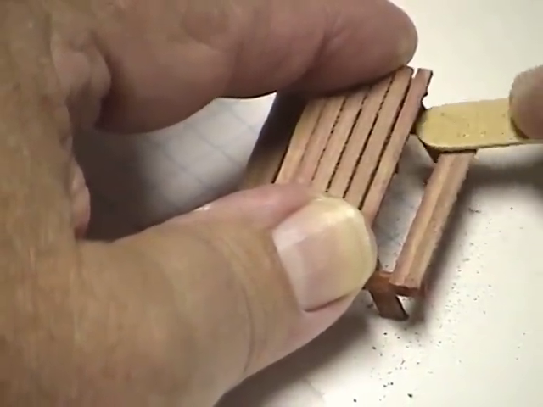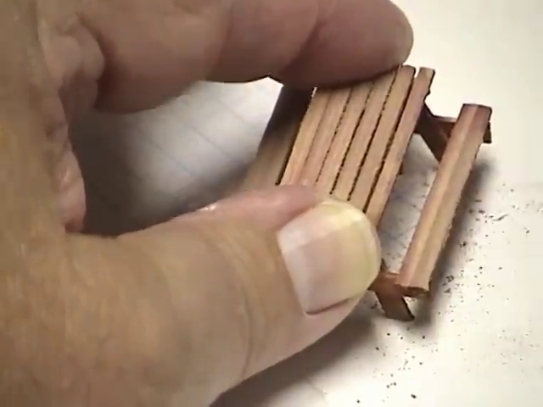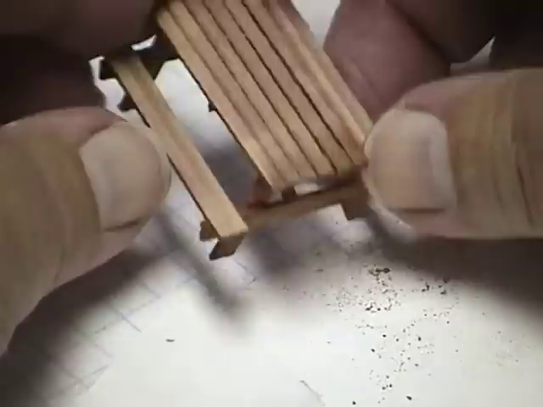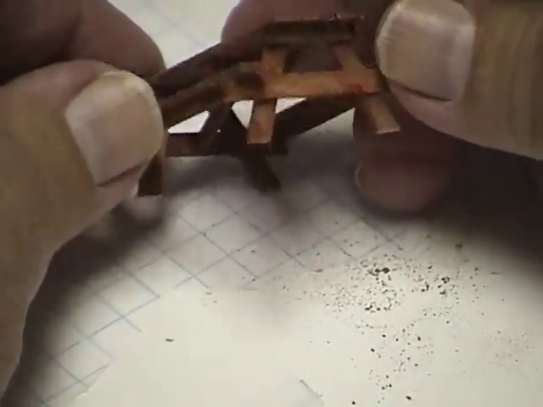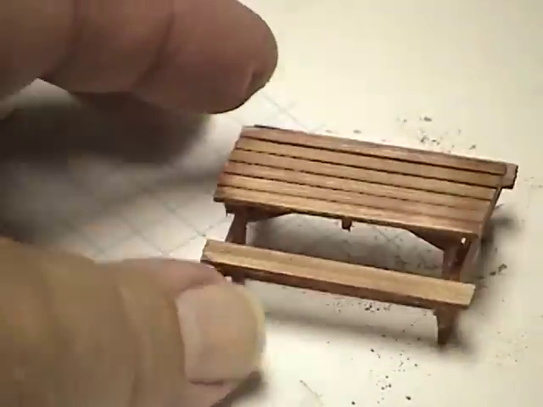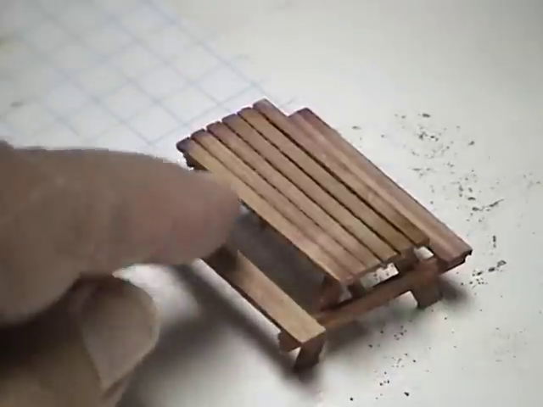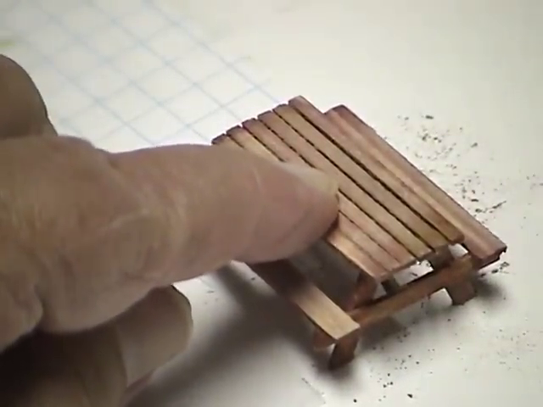See, it's a pretty strong little bench. Just that little bit of glue we used allows me to use quite a bit of force here in doing this. Of course, you don't want to break it. Okay, so there we have it all pretty much done. Now the stuff underneath, I'm not going to weather it very much. I'm just going to leave it. Just concentrate on the top of the table and the seats.